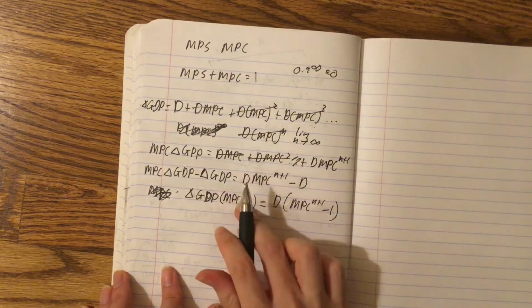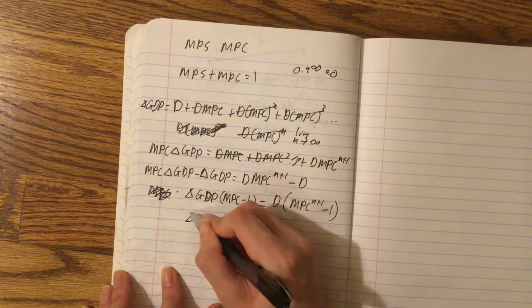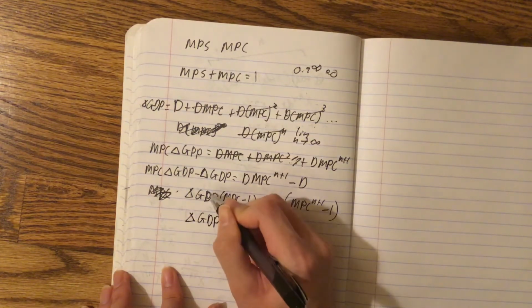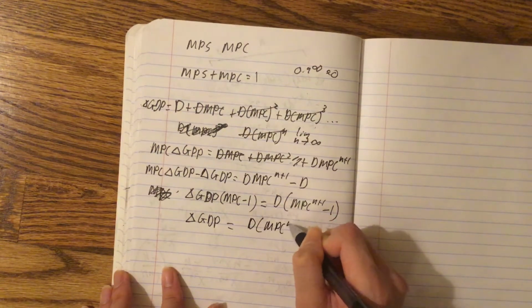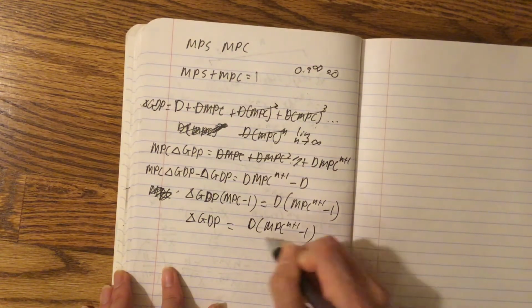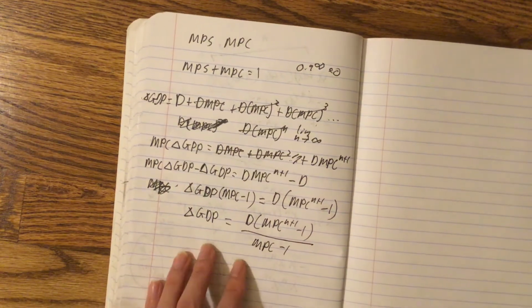And I want to divide this by this, because I want to isolate change in GDP. So we get D times MPC to the n plus 1 minus 1, over MPC minus 1, okay?